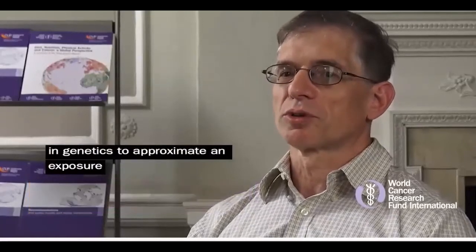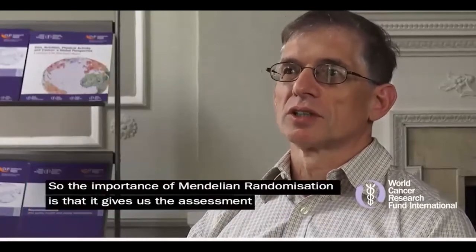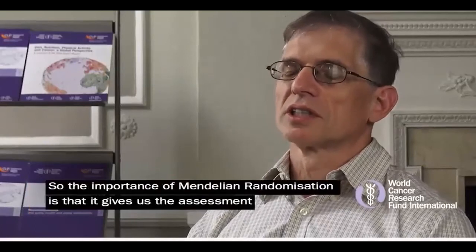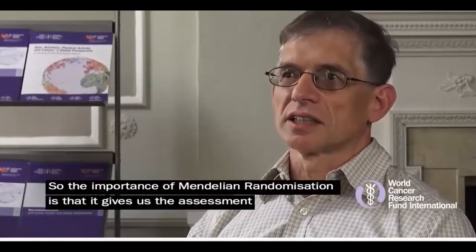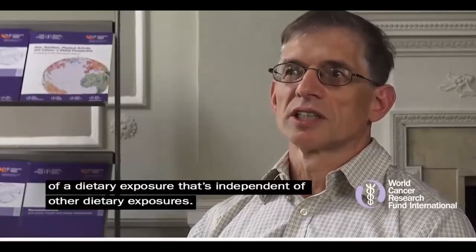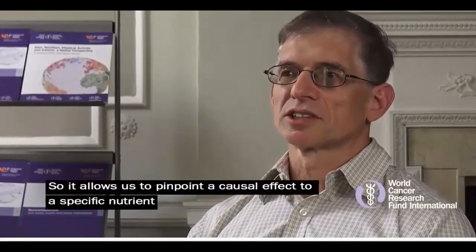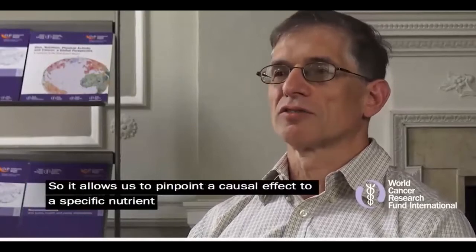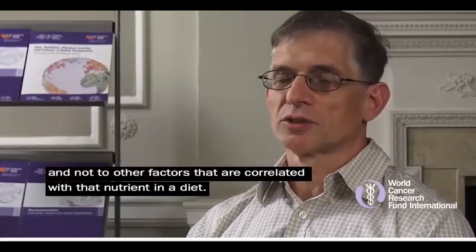Mendelian randomization is using people's variation in genetics to approximate an exposure, a dietary exposure, for example. So the importance of Mendelian randomization is that it gives us the assessment of a dietary exposure that's independent of other dietary exposures. So it allows us to pinpoint a causal effect to a specific nutrient and not to other factors that are correlated with that nutrient in the diet.